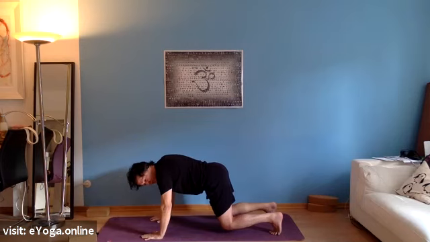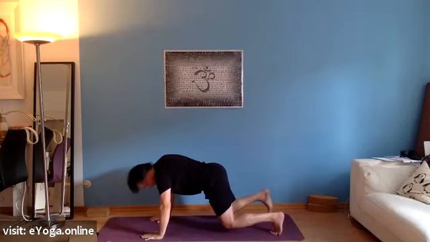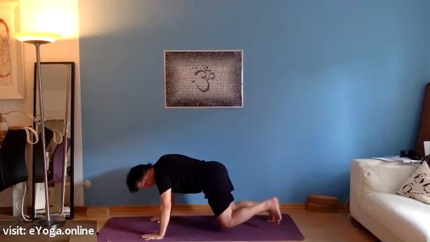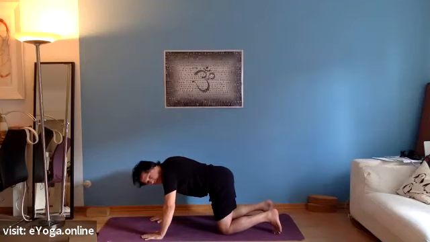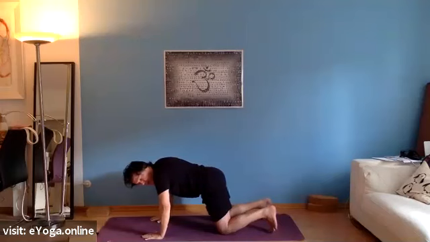3, 2, and leave the right knee, the right foot. We're now just on the left toes. 3, 2, 1, and swap. Lift the left toes, and we're on the right. 3, 2, 1. Okay, knees down. Have a 2-breath rest. And then from there, we're going to go to a downward facing dog.